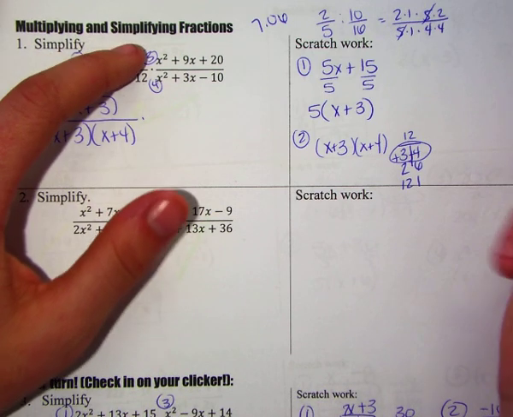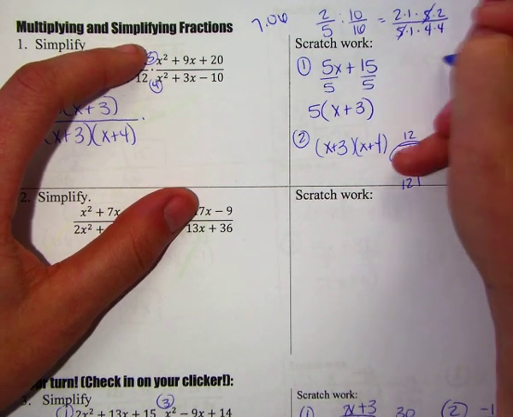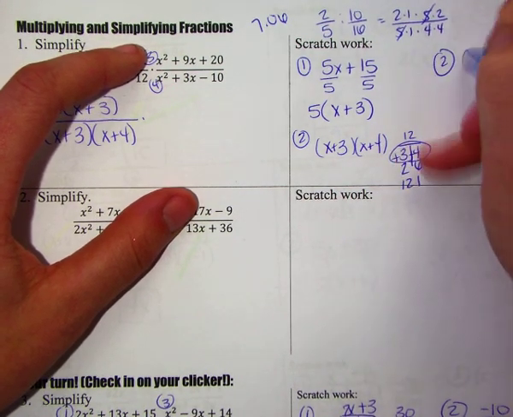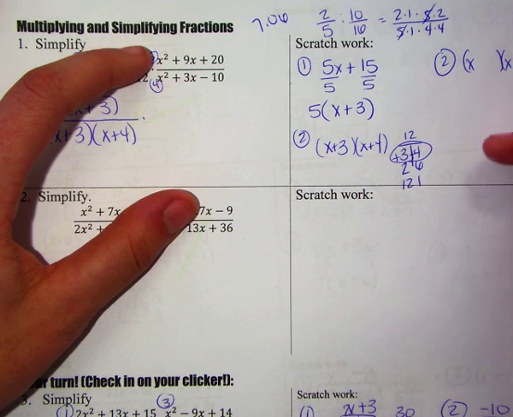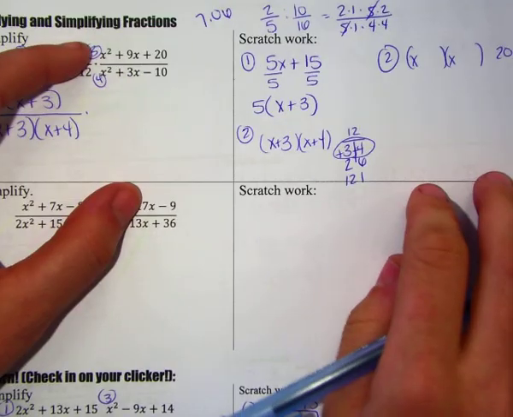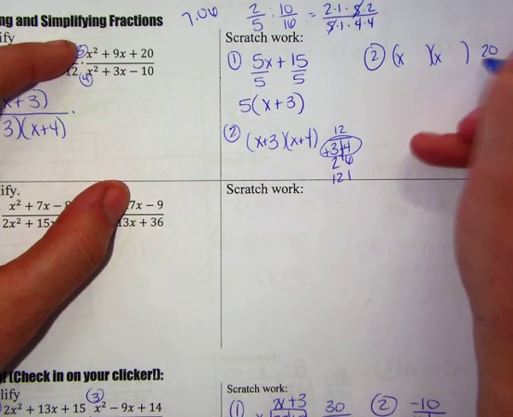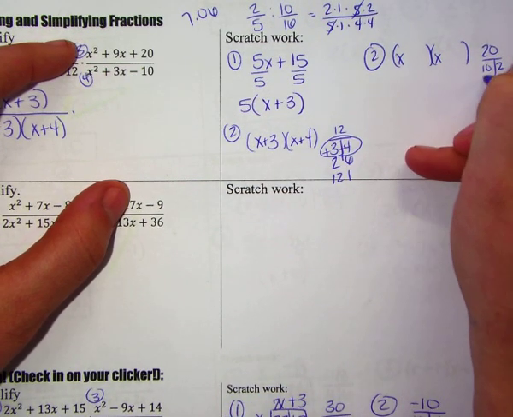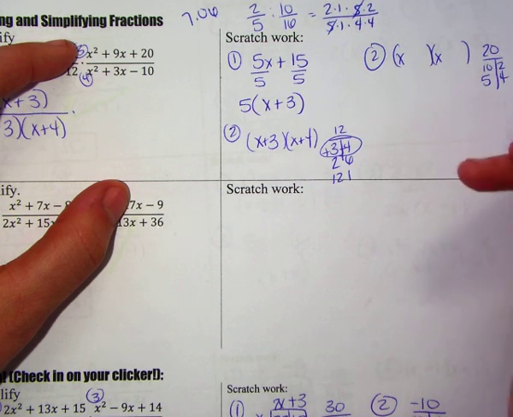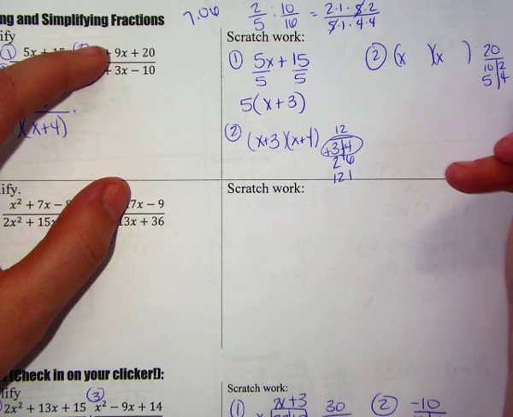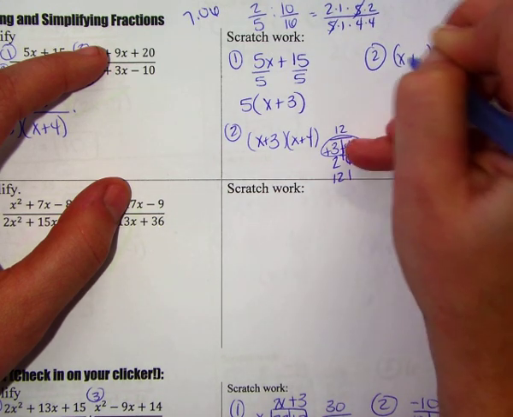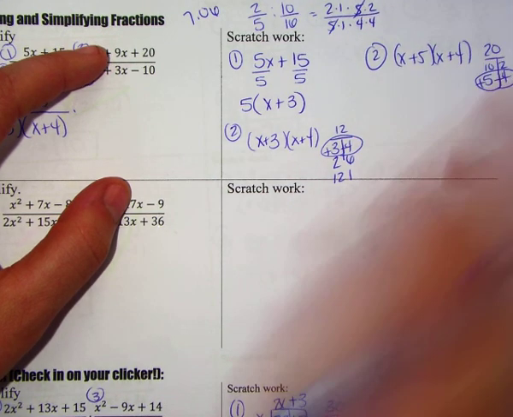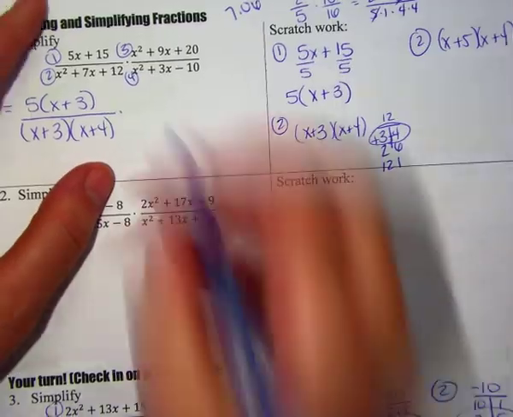Then I need to factor the numerator of the second fraction. I use combine and multiply again because a is not 1. I need two numbers that multiply to give me 20: 10 and 2, 5 and 4, and combine to give me 9. Positive 5, positive 4. x plus 5, x plus 4.